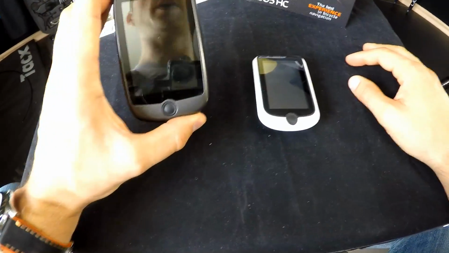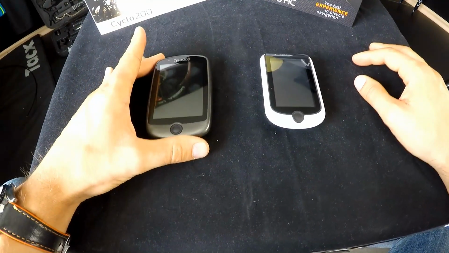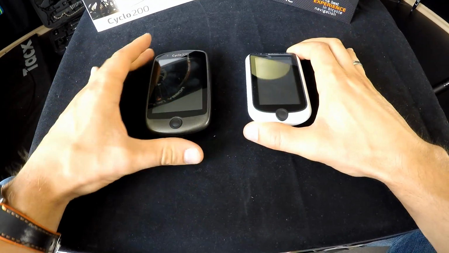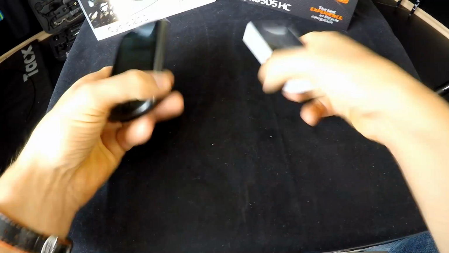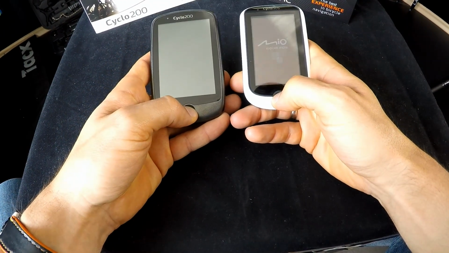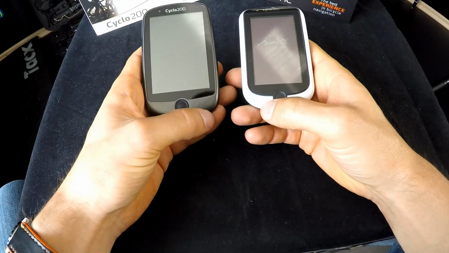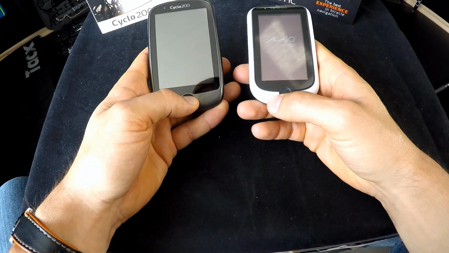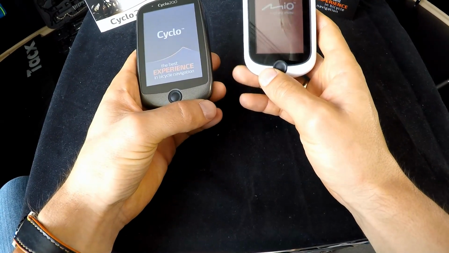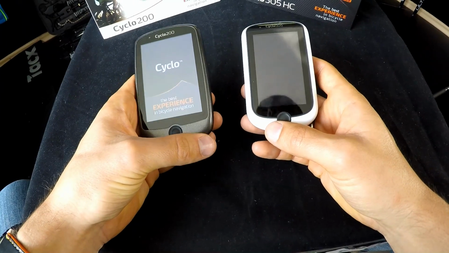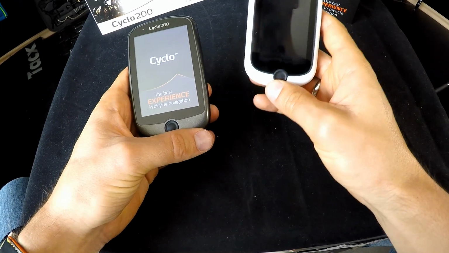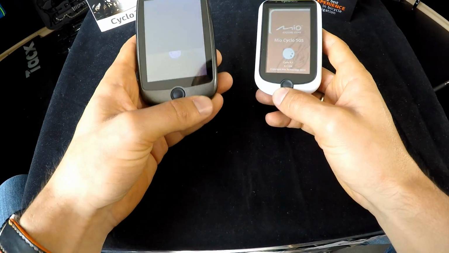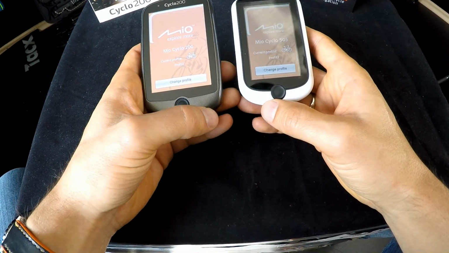You already know Cyclo 200, that's the bicycle navigation. And today we're going to do the overview of the Cyclo 505 HC features. It will be best for you to see the difference between those two. The Mio Cyclo 200 navigation would cost around, what, $175, something like that. And Cyclo 505 will be $250 more expensive. So this 505 model will be just a bit more expensive than Garmin Edge 520. So you will see the features, you will see the differences.